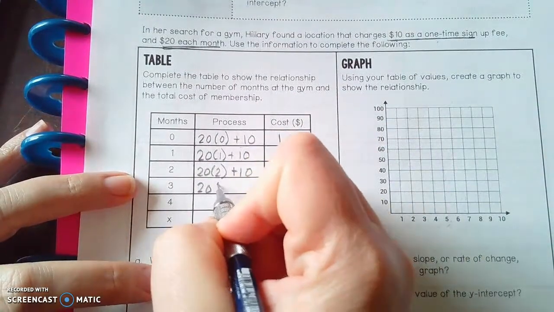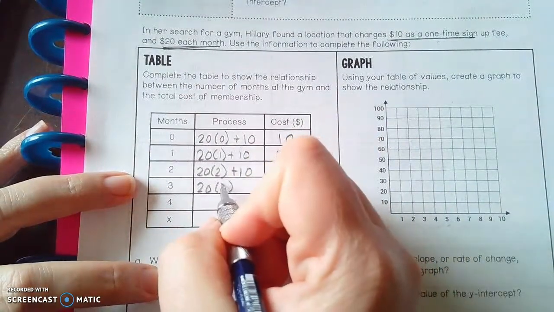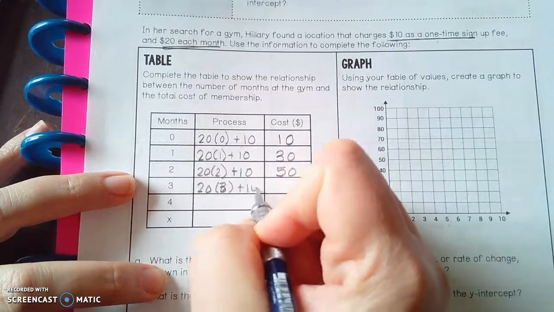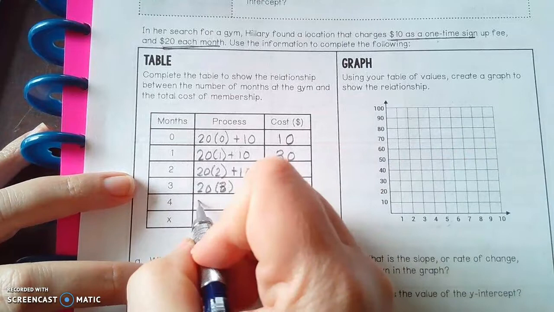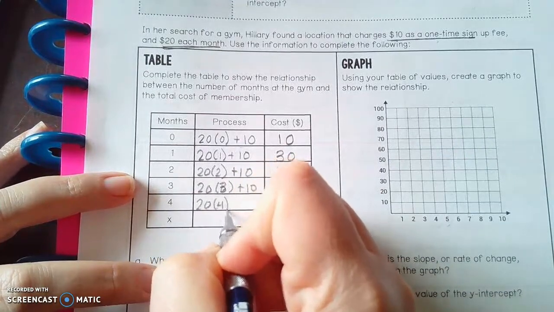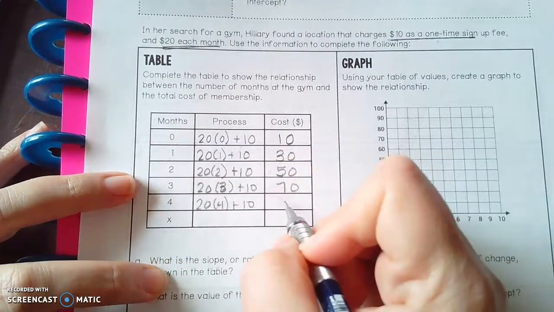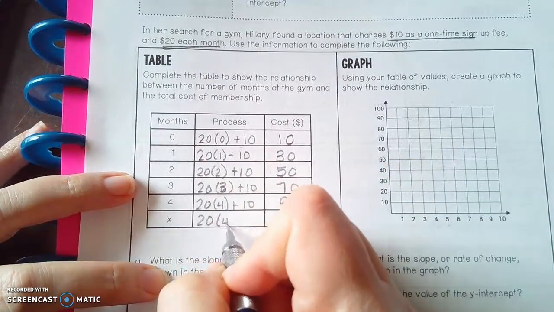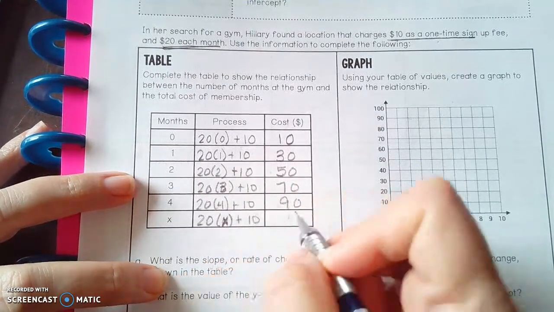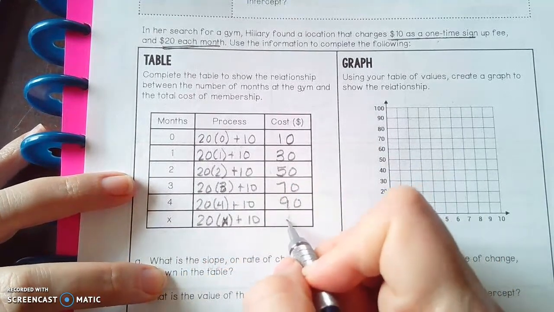And then it would continue as we go through this. We can see that this would end up being 70, and so forth. So 20 times 4 would be 80, plus 10 would be $90, and then 20 times x, plus 10, would end up equaling our y value.